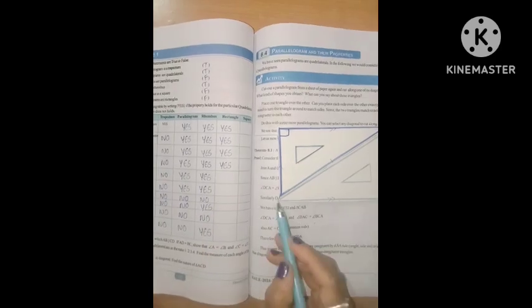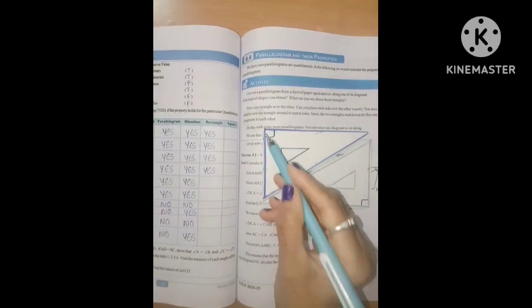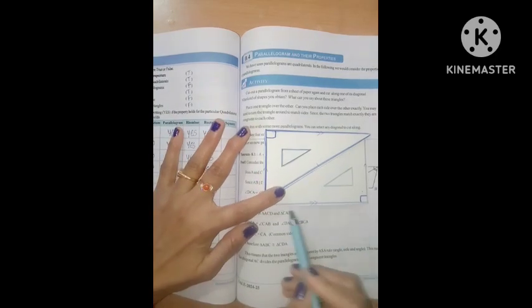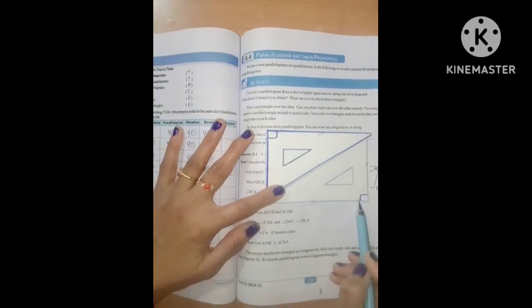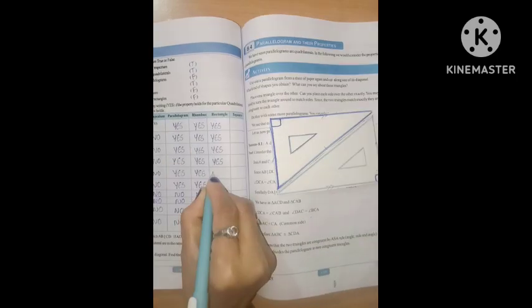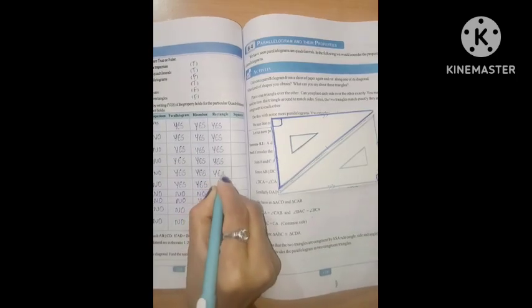Next, E. Adjacent angles are supplementary. So these two, or these two, the sum of these two angles is equal to 180 degrees. Yes, 90 plus 90 is equal to 180 degrees. This property is also satisfied. Say S.